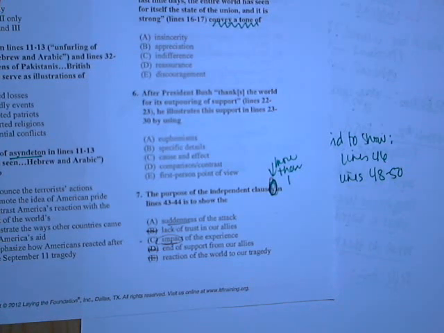I would say knowledge of terminology, yeah. Because you're looking at a euphemism, you need to understand what a euphemism is. You need to understand what it means by specific details. You need to understand what cause and effect is. You need to understand the difference between compare and contrast, first person point of view. Like you need to know those terms. So just jot that down, that number 6 is knowledge of terminology.